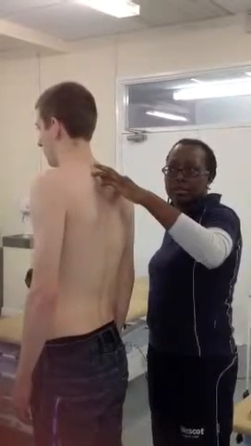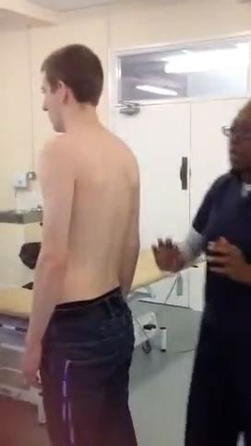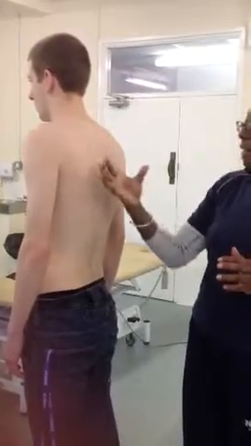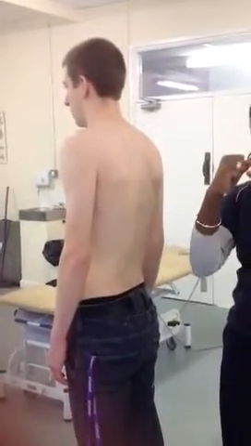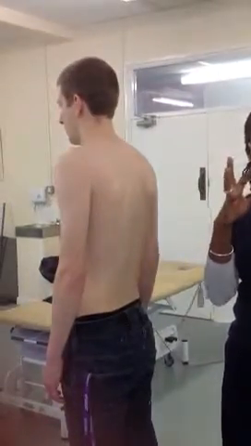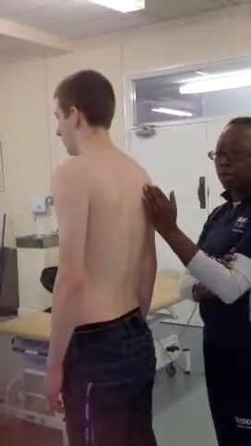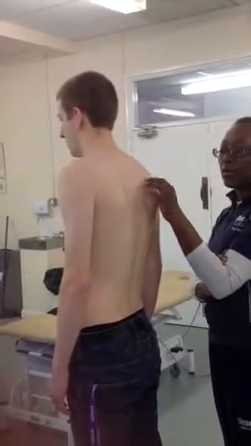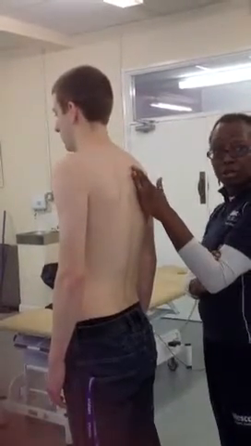T2, T3. So this side's lower. Alright? You want to look at winging of the scapula, which will indicate, depending where it is, if it's winging from the lower part of the scapula, it's going to indicate the subscapularis isn't holding the scapula flat, so there's some kind of laxity there, it's not working as well as it should. If it's a total winging coming from the top, so the whole medial border of the scapula is winging up, then it's going to be more an issue of the rhomboids not holding flat.